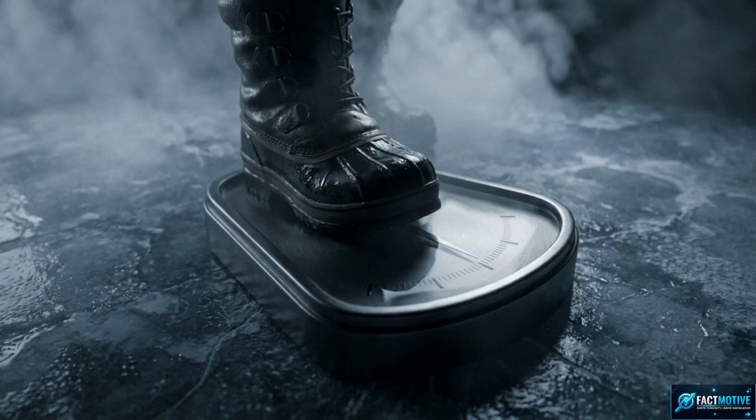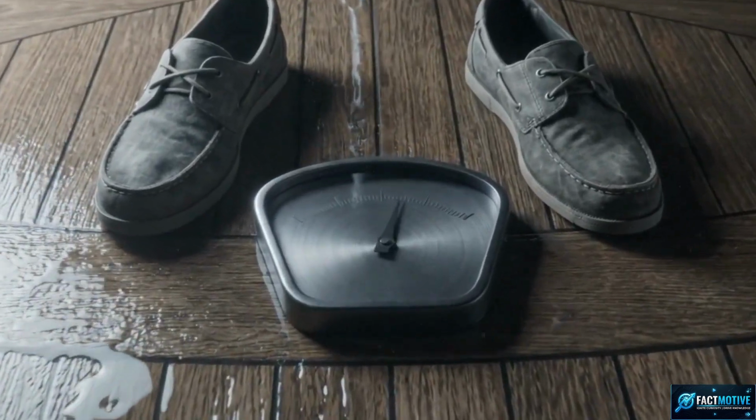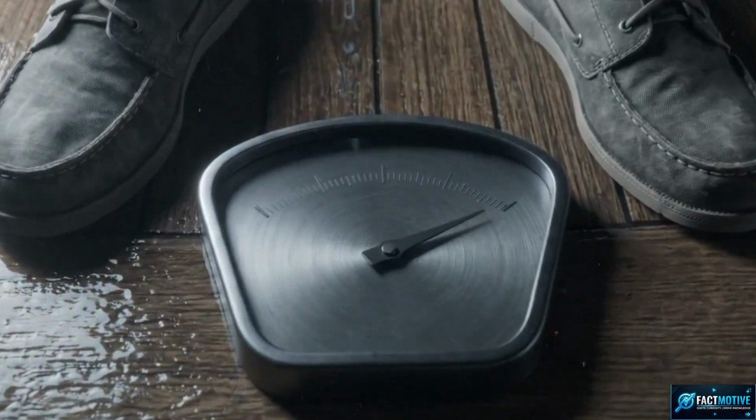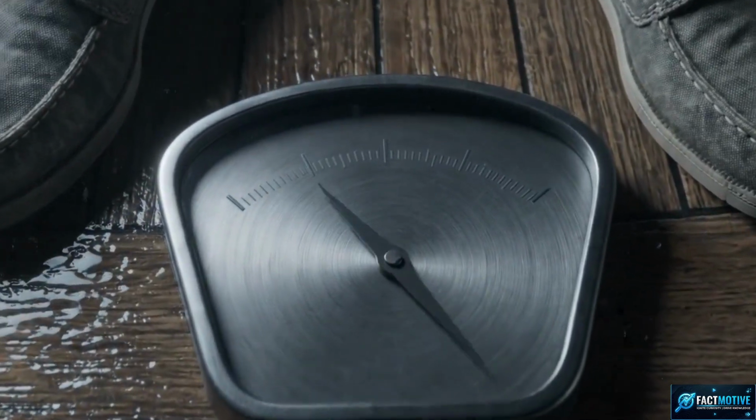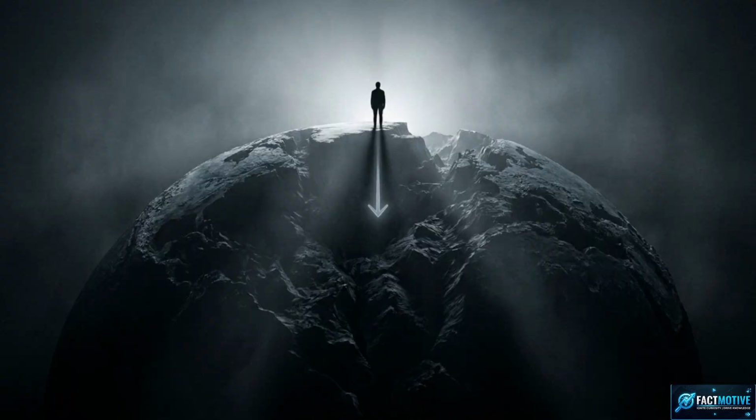Imagine stepping onto a highly sensitive scale inside a snowy Canadian igloo. Now, instantly teleport onto a boat bobbing in the Indian Ocean. Look down, and the dial has actually ticked backward. You weigh less. You haven't miraculously lost water weight or burned fat. The literal earth beneath your feet is pulling down on your body with slightly less force.